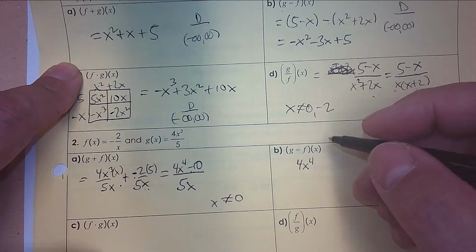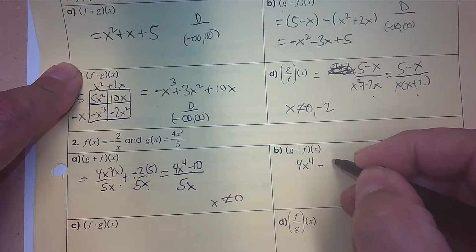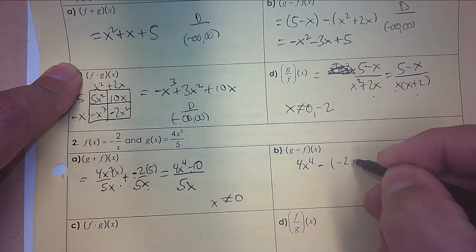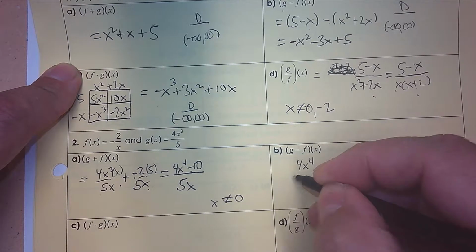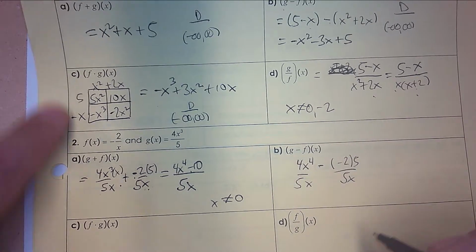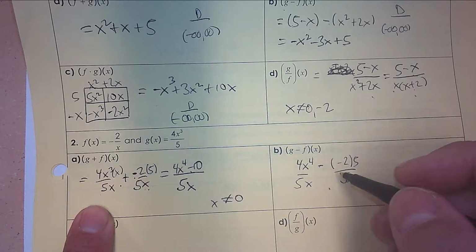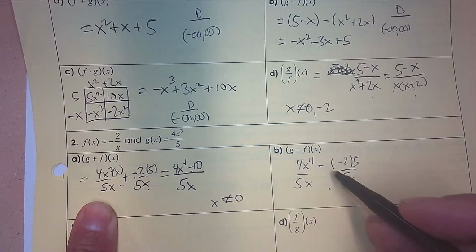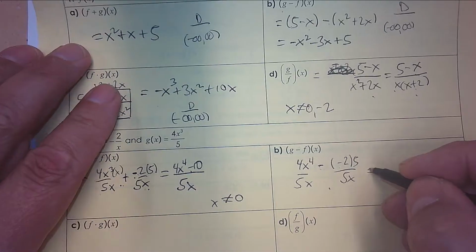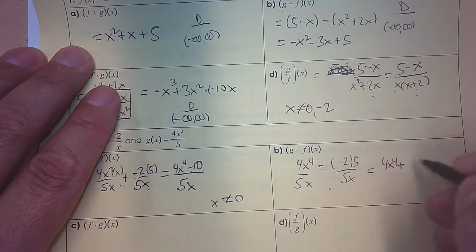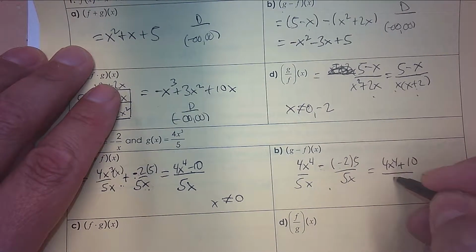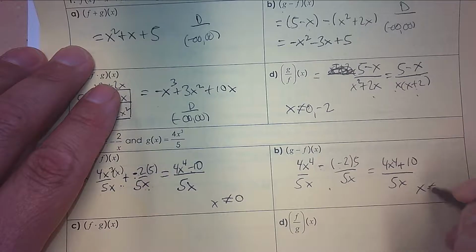And so when you get to that point where you are subtracting a negative, we have the same common denominators, right? I'm just using what I did before, but instead of adding, I'm subtracting. So the two negatives actually will just make the same answer, but adding. And again, x can't equal 0.